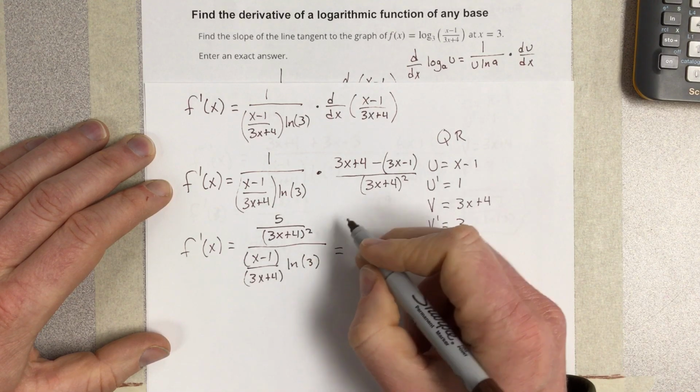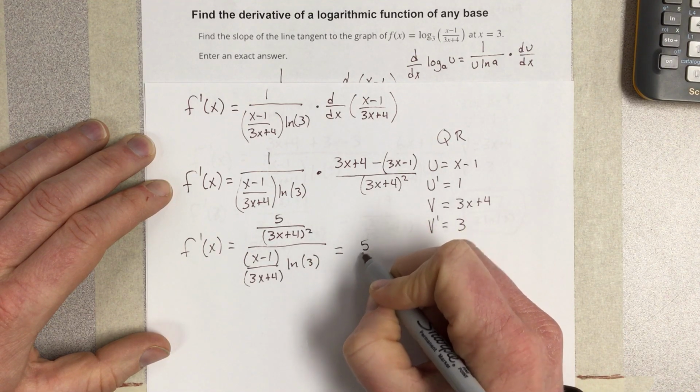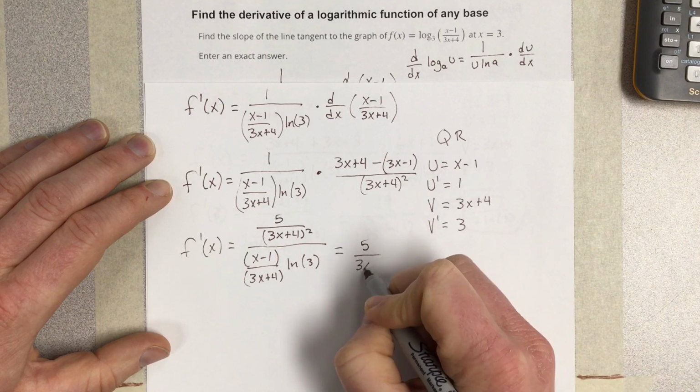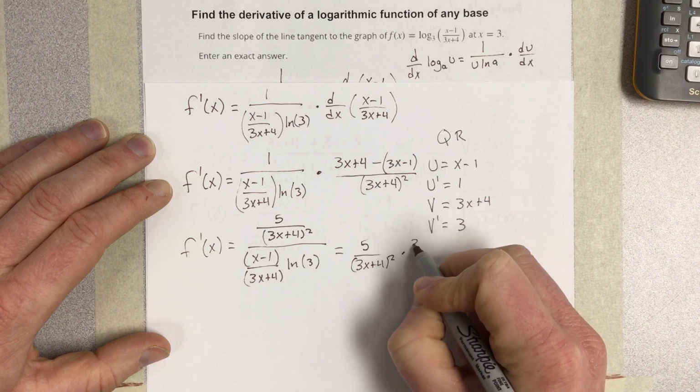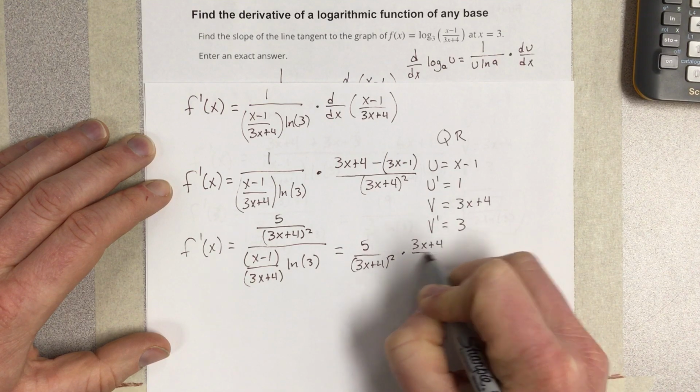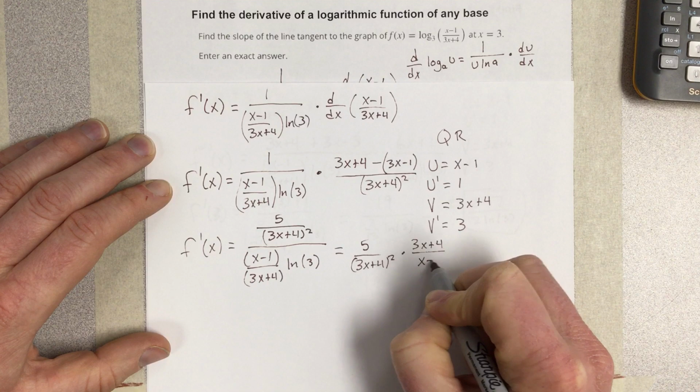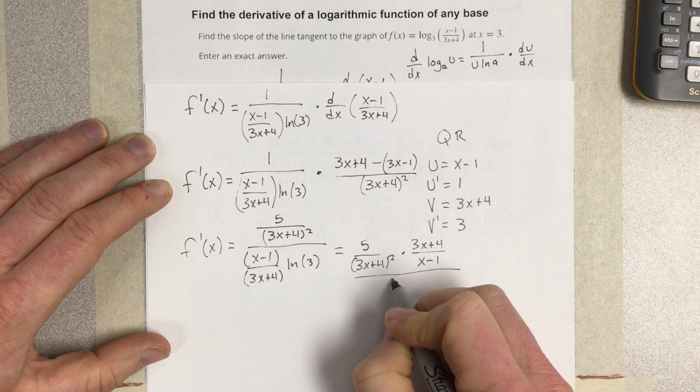So I'm going to end up with 5 over (3x plus 4) squared times the reciprocal of the bottom, which is (3x plus 4) over (x minus 1), natural log 3 on the bottom.